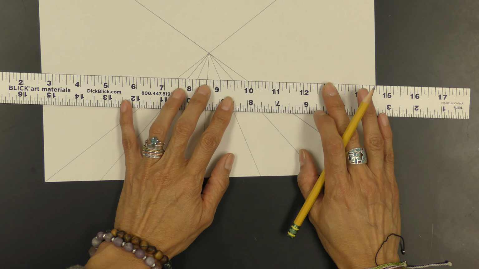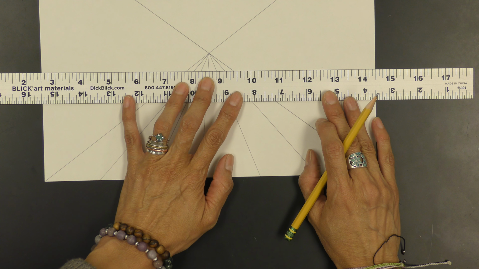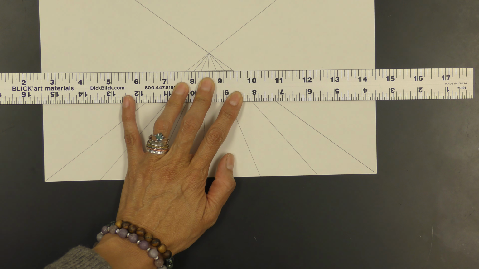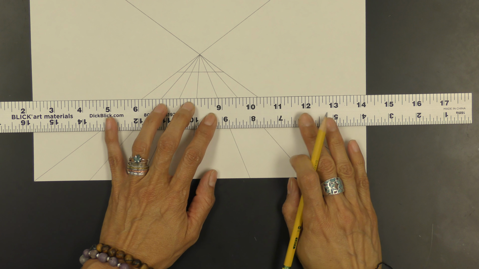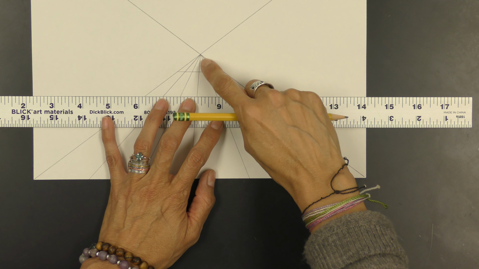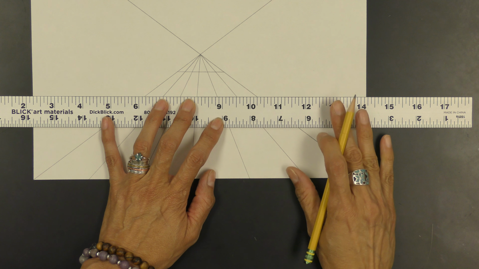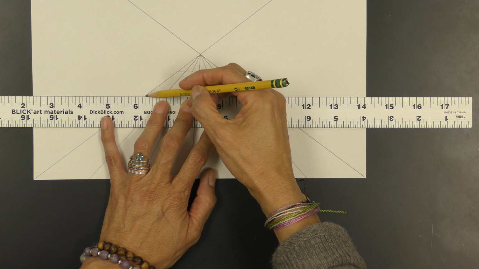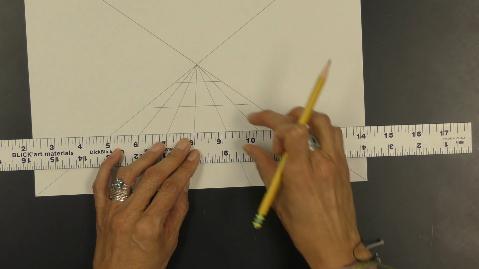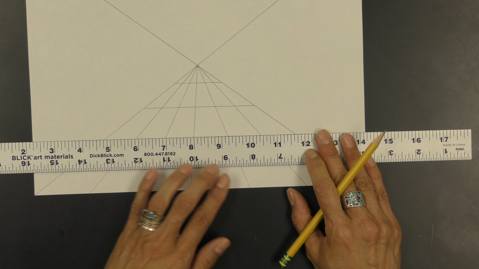Next step is to do lines going across. So I am going to put my first one about here, and I just go straight across. I'm going to drop it down, and just know that to create the illusion of distance, this distance is shorter than this one. They progressively get a little bit longer. So I'm going to put my second line about here. I'm going to drop it down, and I'm going to make this section bigger than this one. So I'm going to drop it down about here.